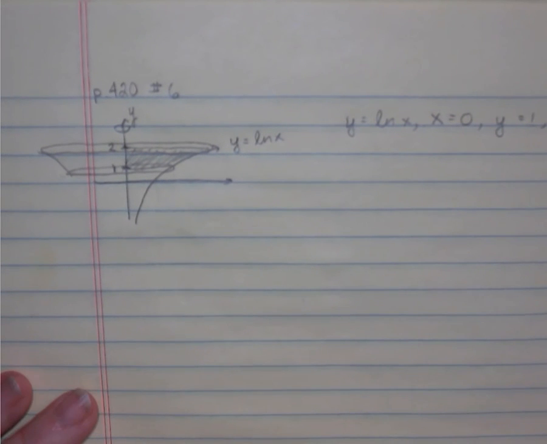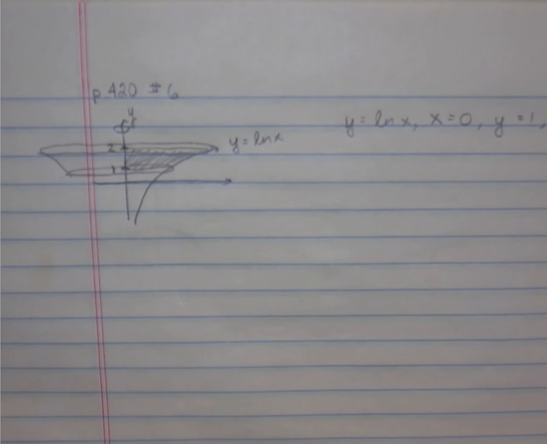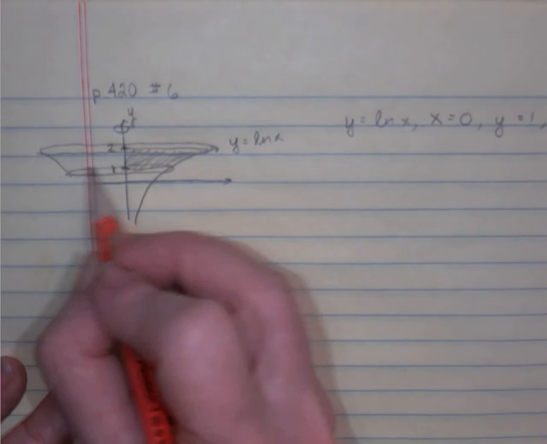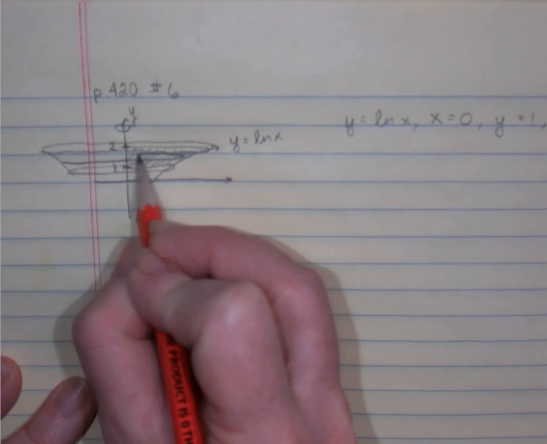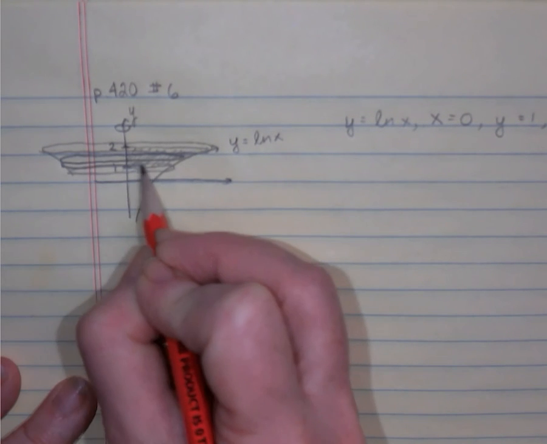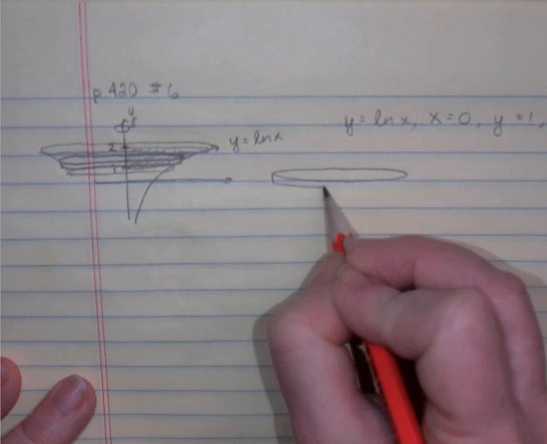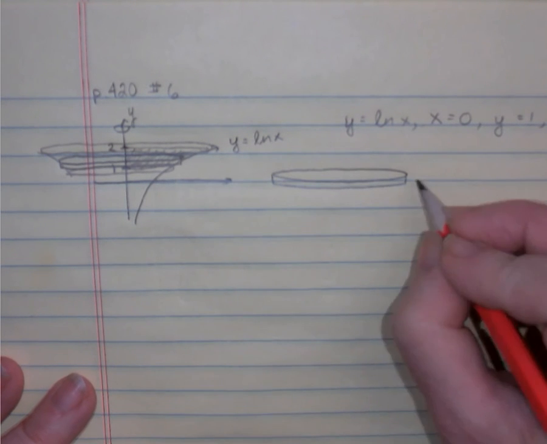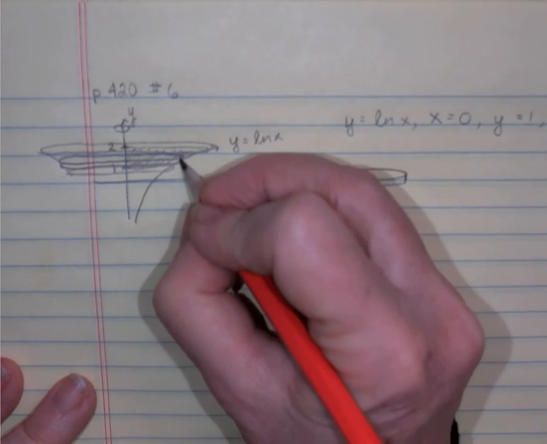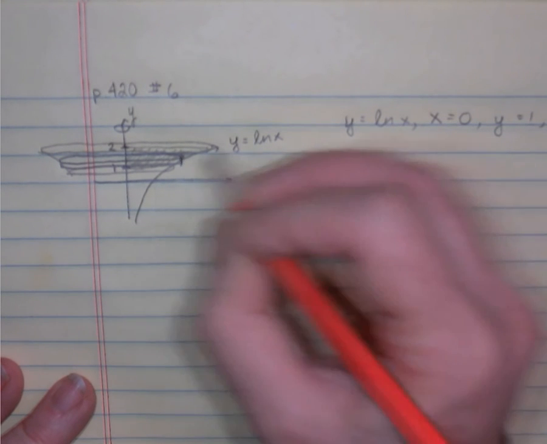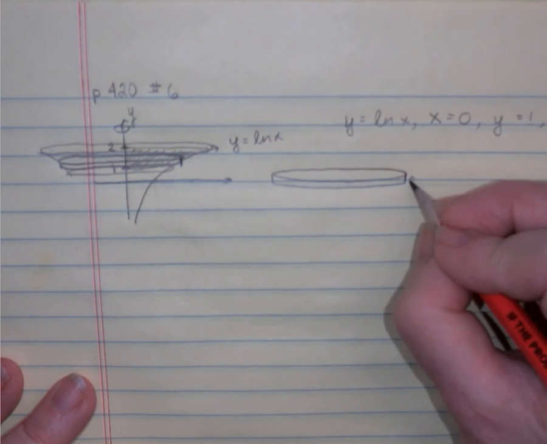I'm going to slice this in order to get shapes that are sort of similar. What I'm going to do is slice this perpendicular to the x-axis, so I'm going to get disks that look like this. Again, they're not really disks, but what I do know is that the thickness of each disk is a little bitty movement in the vertical direction, so that is dy.